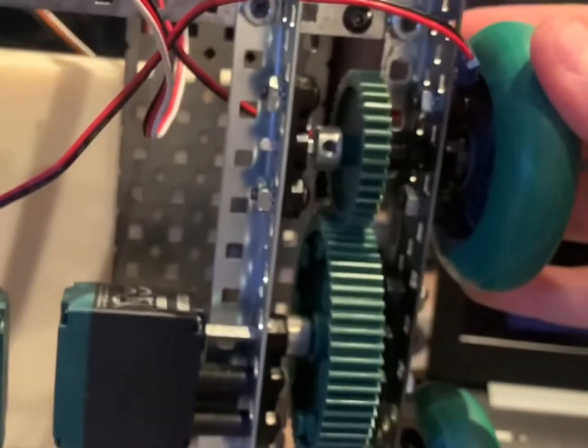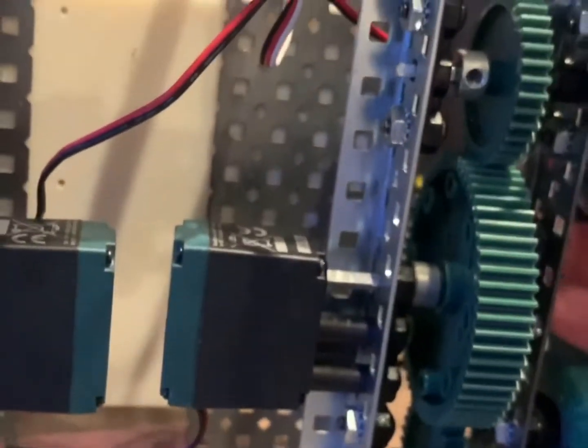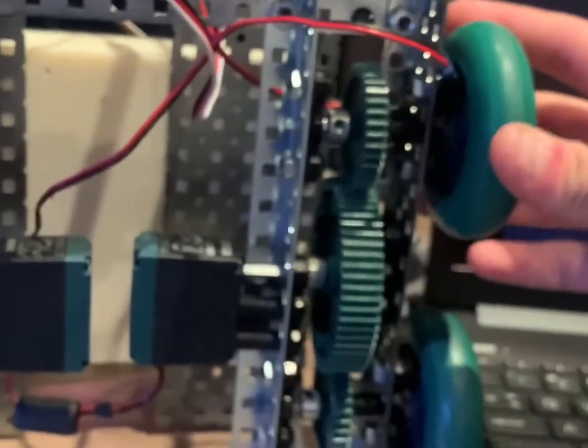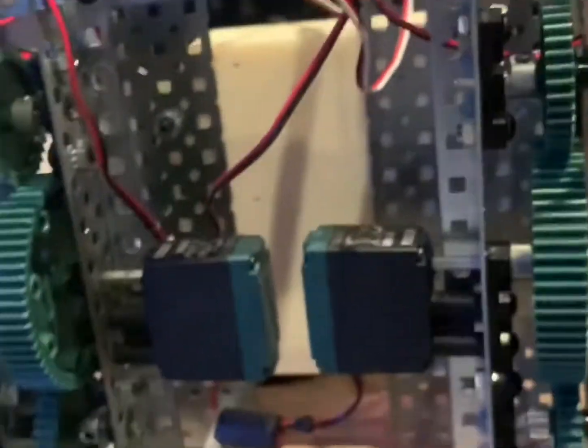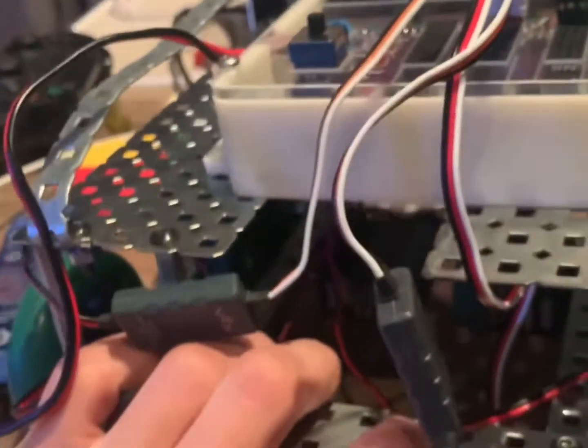And then another issue I had was my right servo. When I set it the same as my left in the forward motion, this one actually turned backwards and this one turned forward. So in the code, I had to switch it all around to get the numbers right.